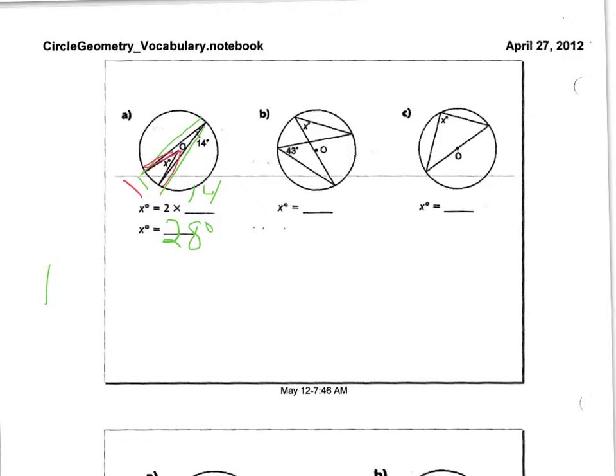At B, again, draw the angle that you know. So 43 looks like that, inscribed along that arc. X will be another inscribed angle on the same arc. Therefore, X will be 43 degrees. Inscribed angles on the same arc have the same angle.